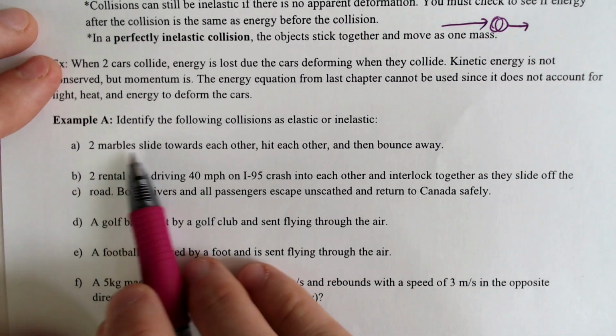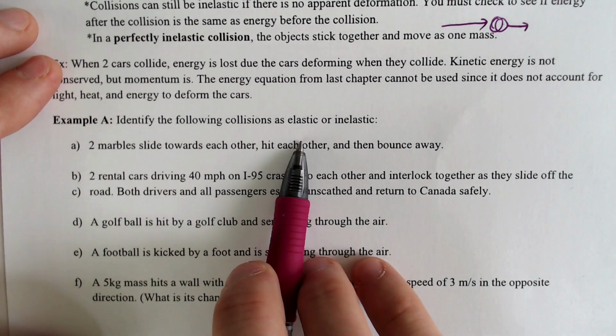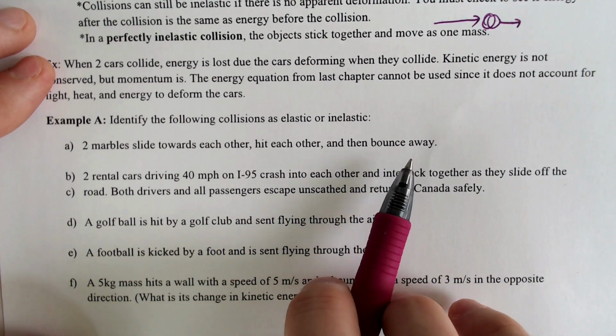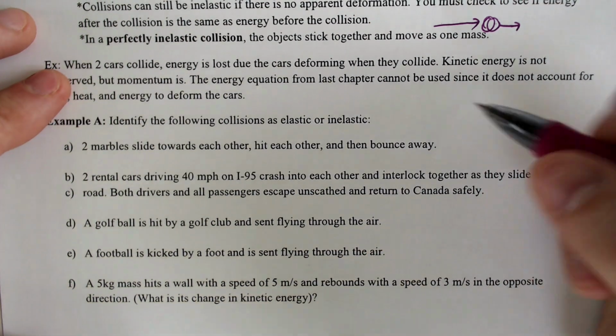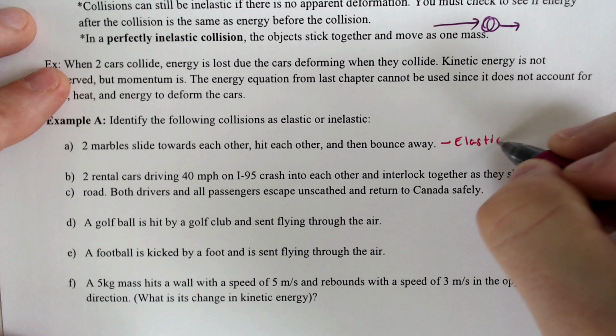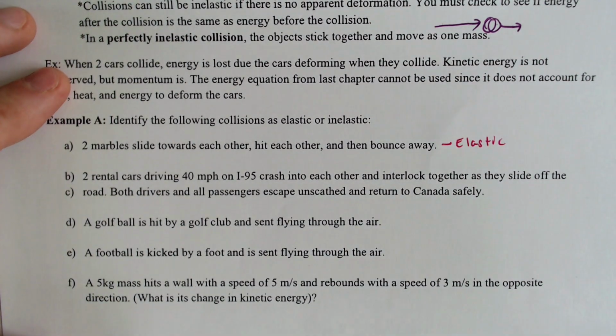All right, so two marbles slide towards each other, hit each other, and then bounce away. If they bounce away and don't make any sound and don't have any friction in between them, they would be considered elastic. It would be an elastic collision.